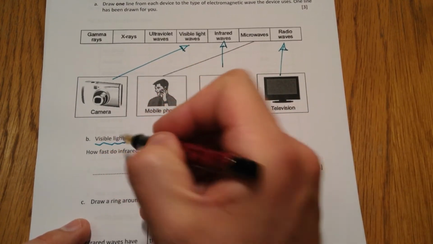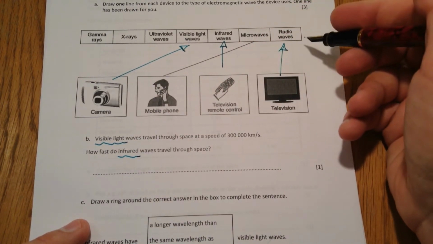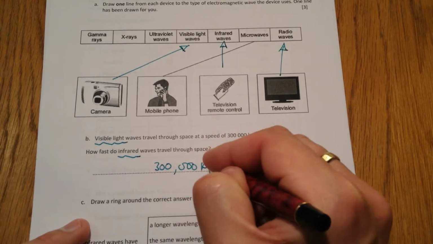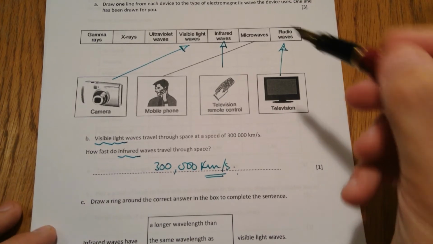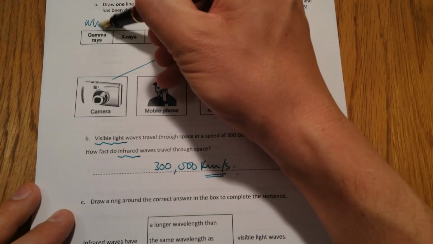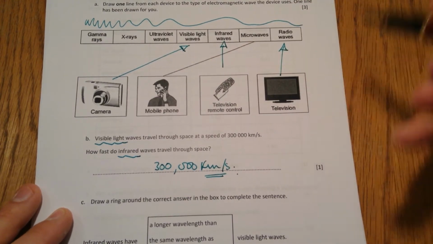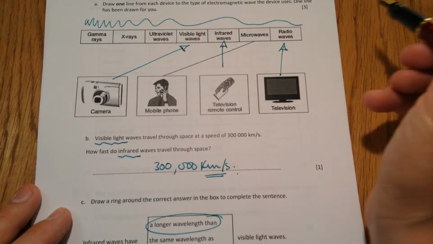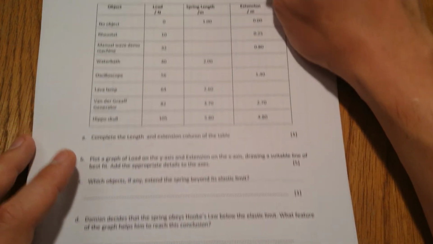Visible light and infrared are all part of the same electromagnetic spectrum, which all travels at the same speed. So therefore, simply, infrared travels at the same speed. Make sure you put a unit in there, that's important. But the only thing that differs is that from a very, very short wavelength, it moves to being a very big wavelength. So therefore, infrared has a longer wavelength than visible light. Okay, so making good headway so far.